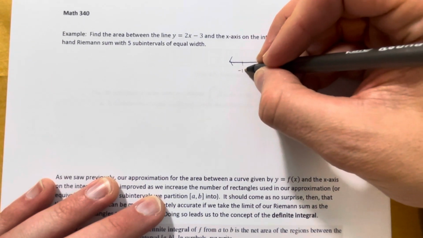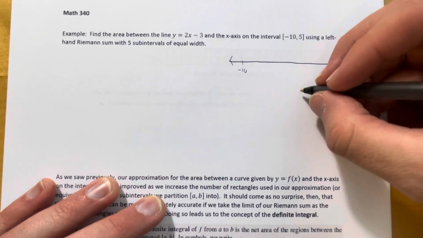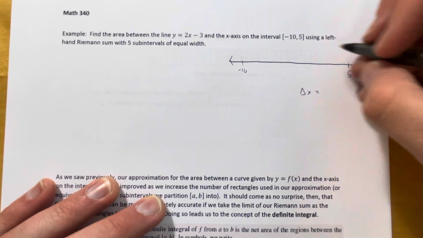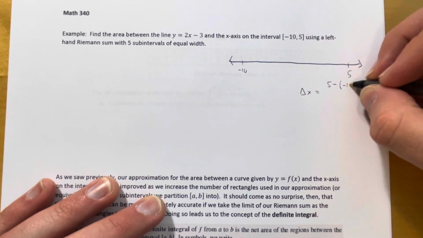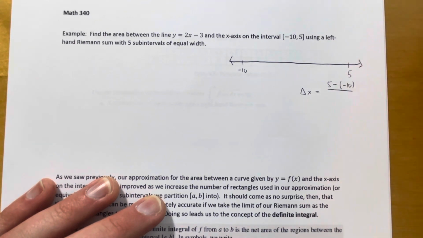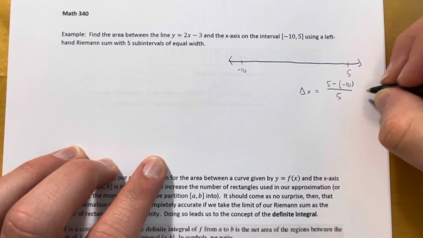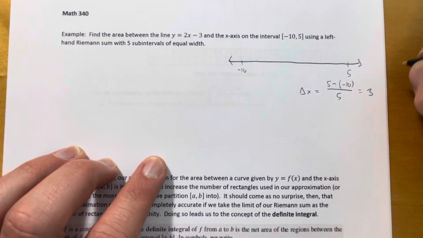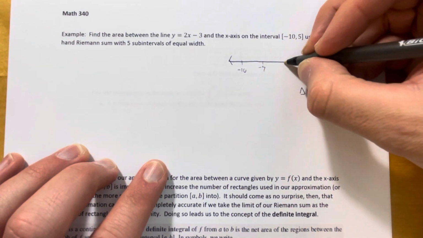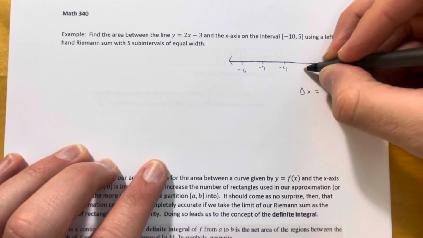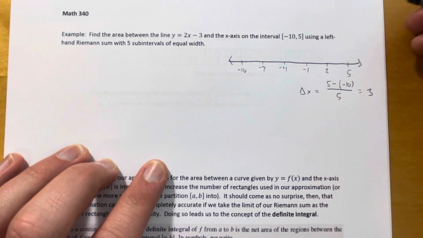So start by putting the interval down. We're going from negative 10 to 5, and then let's figure out what delta x is. Subtract upper endpoint minus lower endpoint, 5 minus negative 10, divided by the number of subintervals, which in this case is 5. That's 15 divided by 5, which gives me 3. So we're counting by threes. Negative 10 plus 3 would be negative 7. Plus 3 is negative 4. Plus 3 is negative 1. Plus 3 would be 2. And then plus 3 would give me that 5 right there.